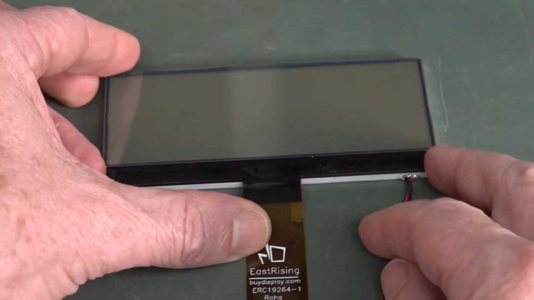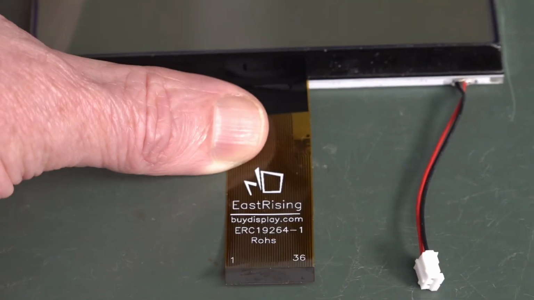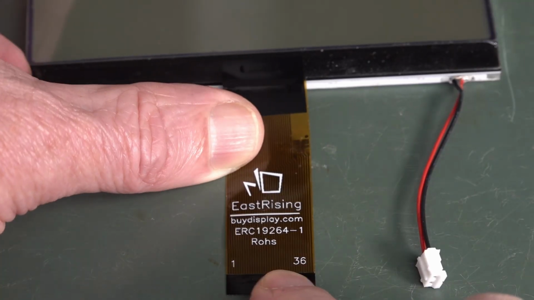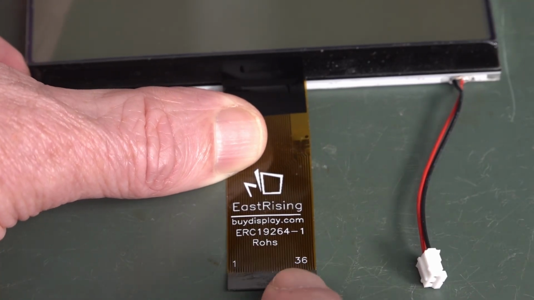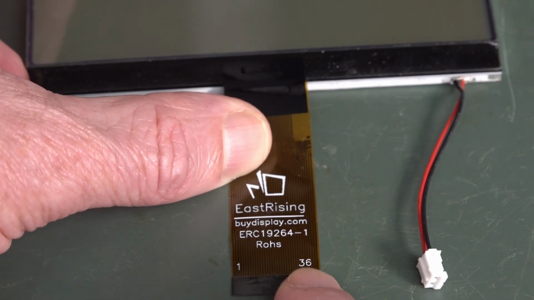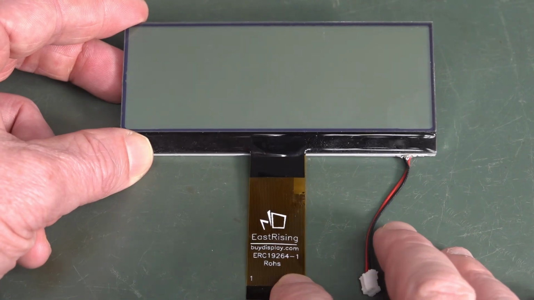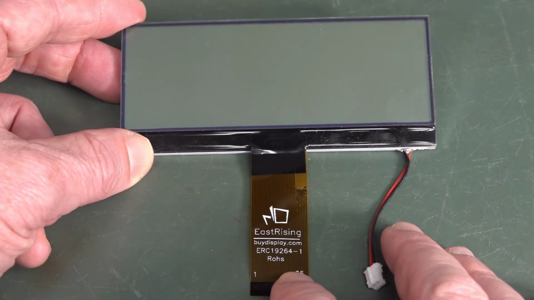So I was looking around at 4-inch LCDs and I found this East Rising one. They've even put their website on there, buydisplay.com. And so I got this sample. This is an ERC19264-1, and this is about $9 one off, and the price drops in volume, of course.